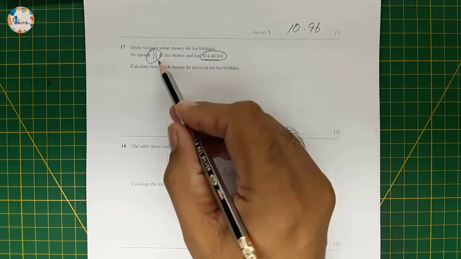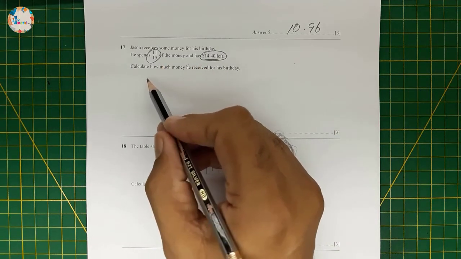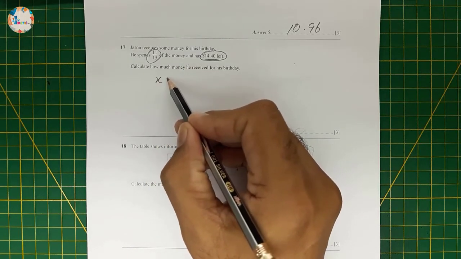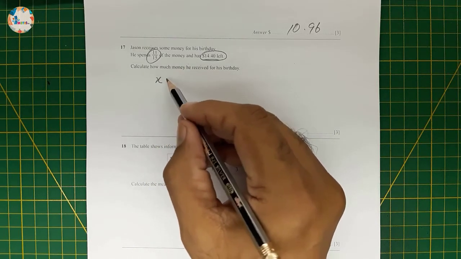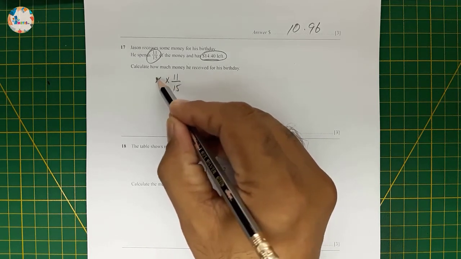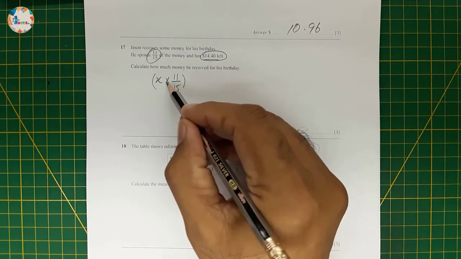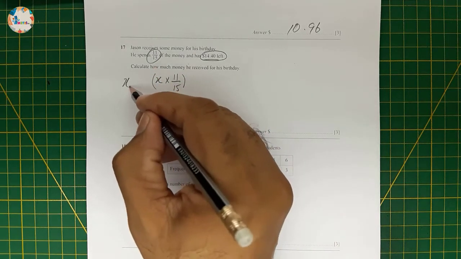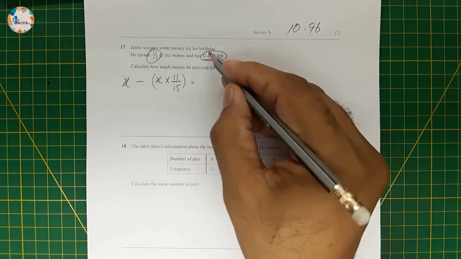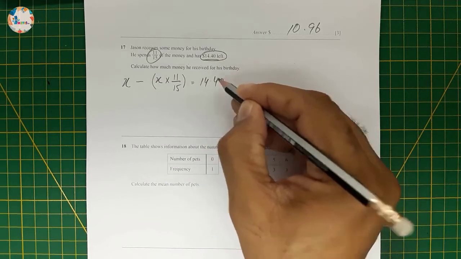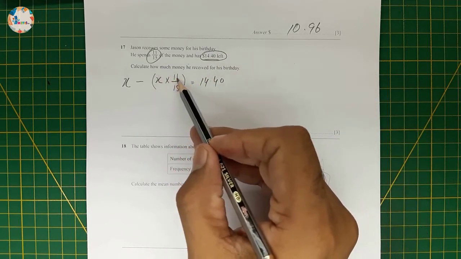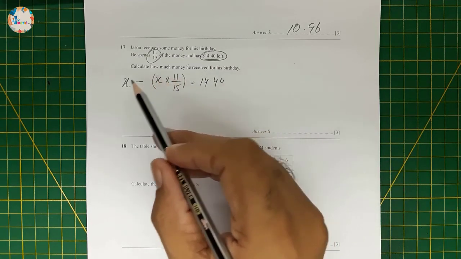Let us suppose that x is the total amount, and the amount spent is 11 by 15 of x. So x minus this spent amount is equal to the left amount, 14.40.